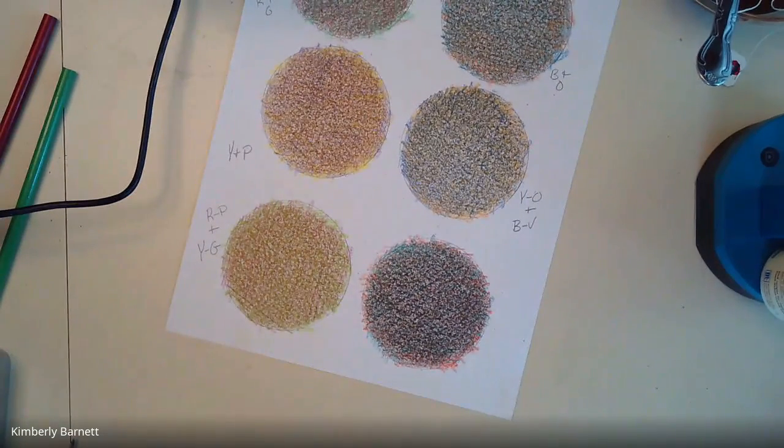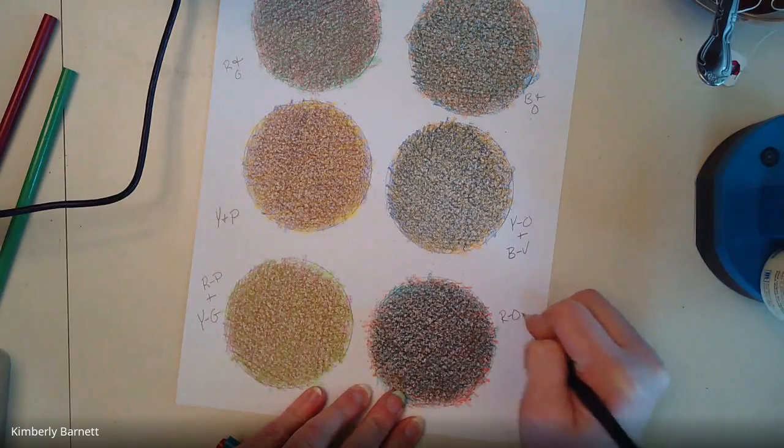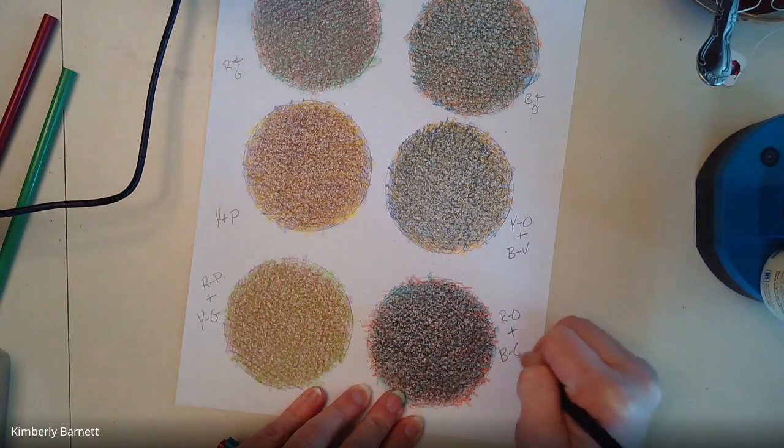I have to say that's one of my favorite neutrals there. That was my red orange plus my blue green.